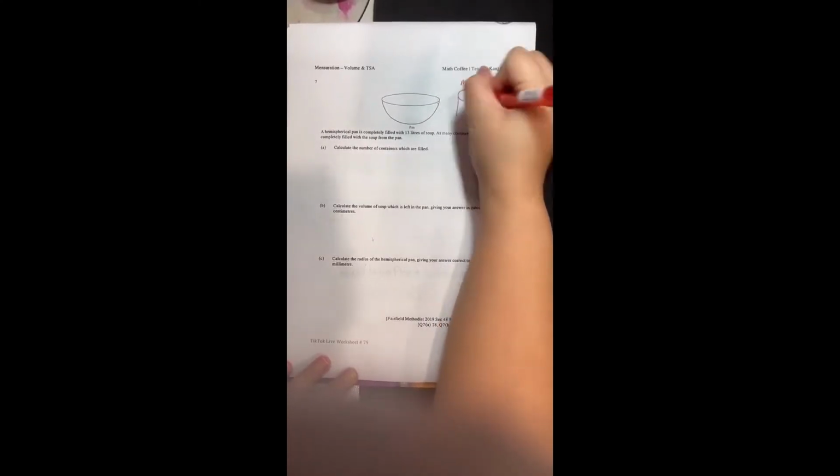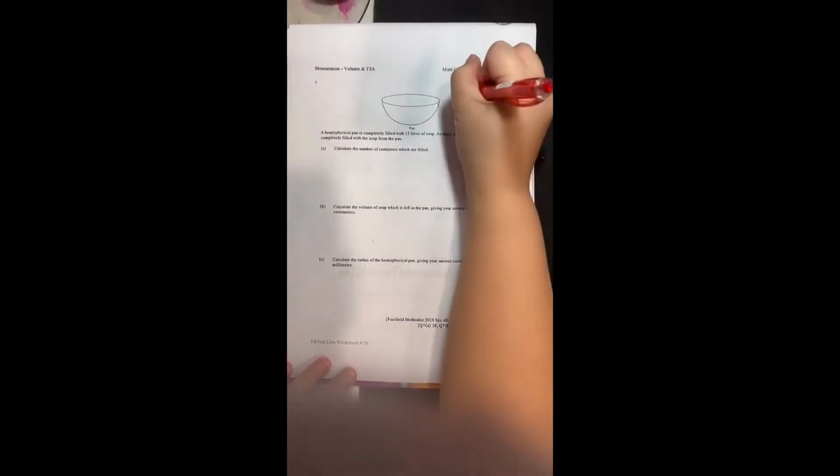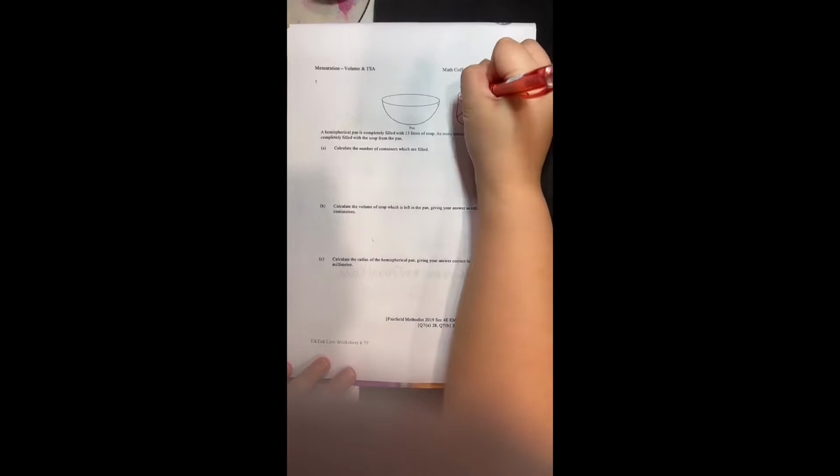So the container is a cylinder, and it has a diameter 12 and a height 4. This is not drawn to scale. Okay, so this is the container.